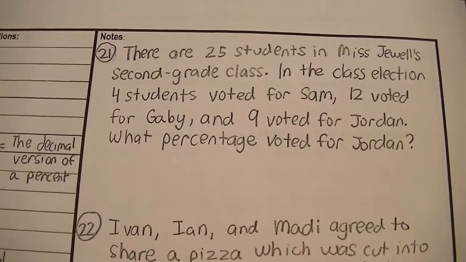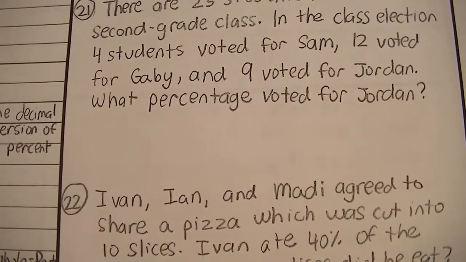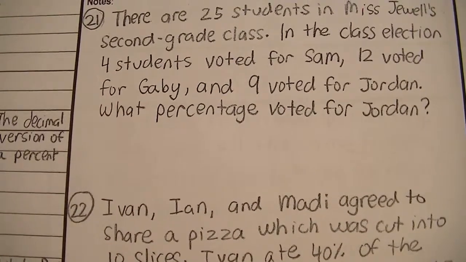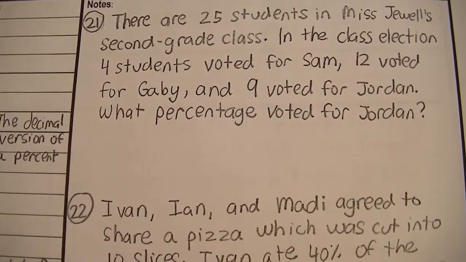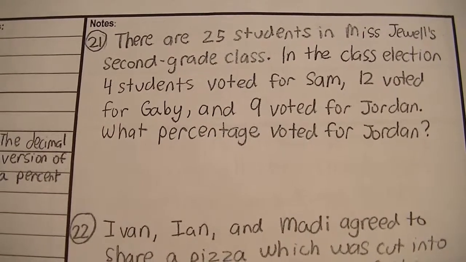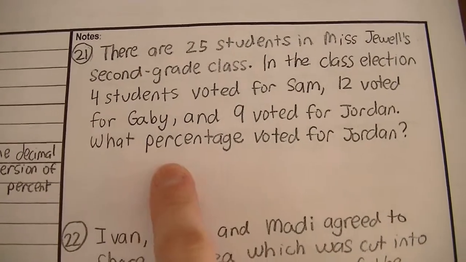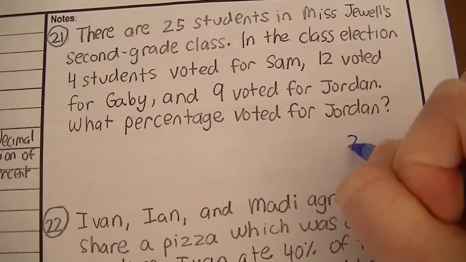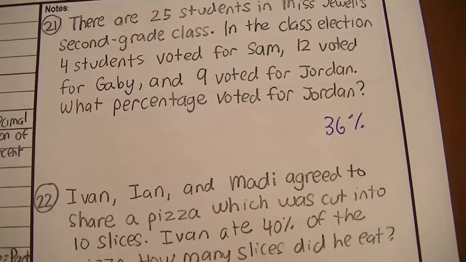Okay, number 21 says there are 25 students in Miss Jewell's second grade class. In the class election, 4 students voted for Sam, 12 voted for Gabby, and 9 voted for Jordan. What percentage voted for Jordan? So in this problem, they're kind of giving you a little bit of extra information, but you're really just focusing on the percentage voted for Jordan. Your answer should be 36%. Okay? Number 22.